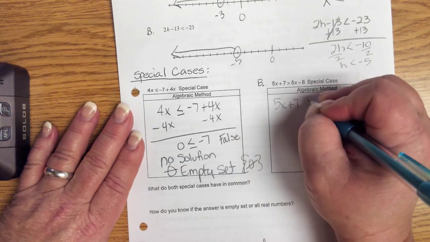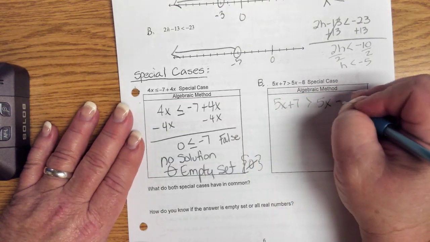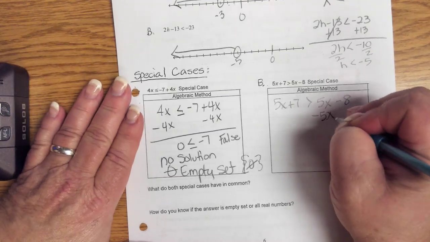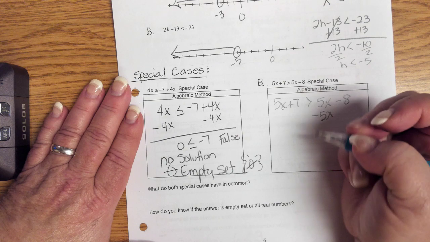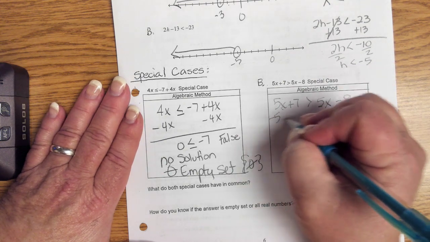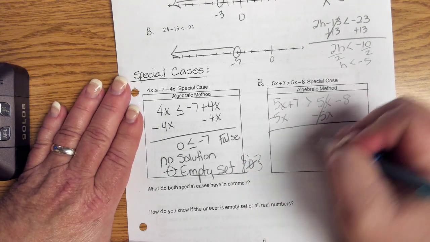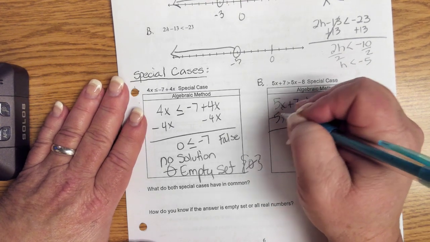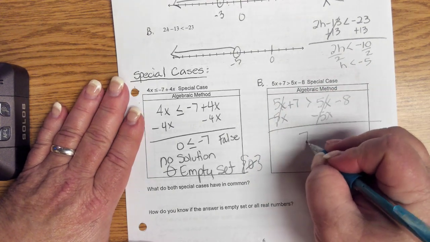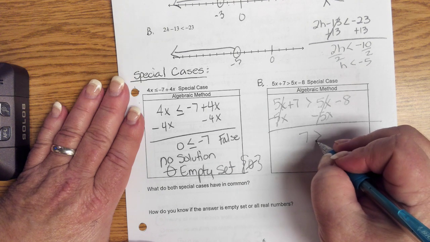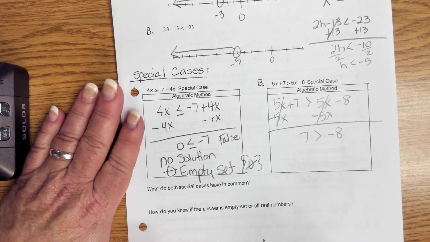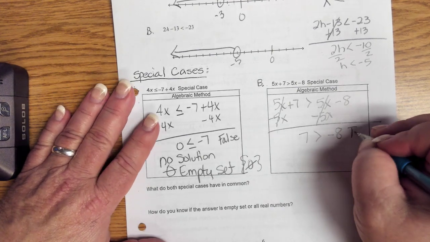All right? Let's look at this one. 5x plus 7 is greater than 5x minus 8. I wonder what's going to happen here. Subtract my 5x. Whenever you see your two variables first, go ahead and do that first instead of your constants. Probably should teach you to do equations doing your variables first, and then you would have that habit. Now I end up with 7 is greater than negative 8. True statement? So that is a true statement.